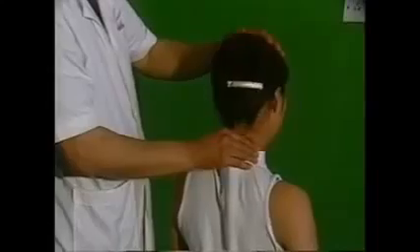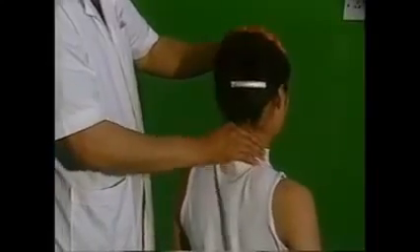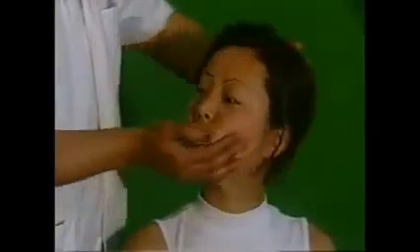D. Grasping GB21 and the neck. E. Lateral manipulation.